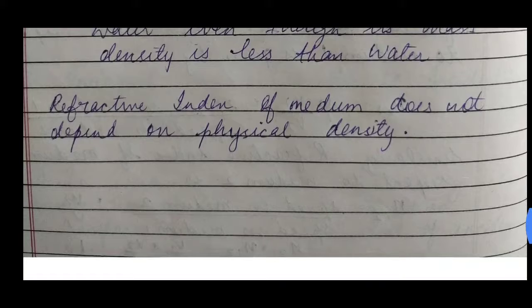Now, the refractive index of a medium does not depend on physical density. The conclusion of the above topic is this.